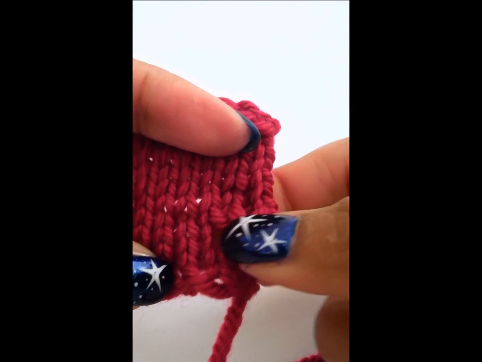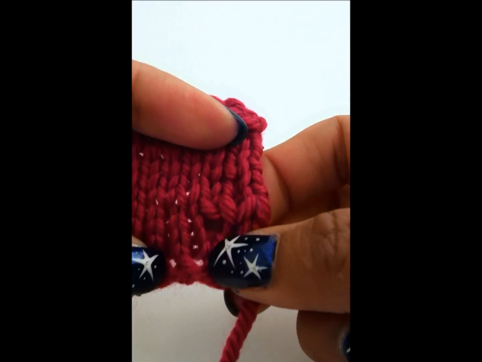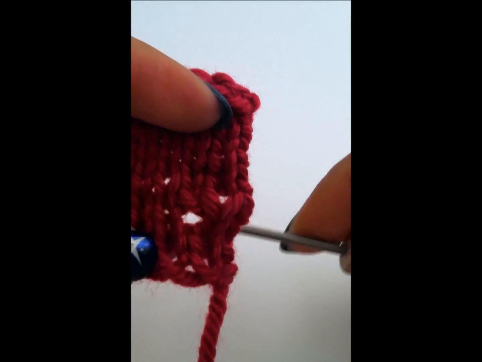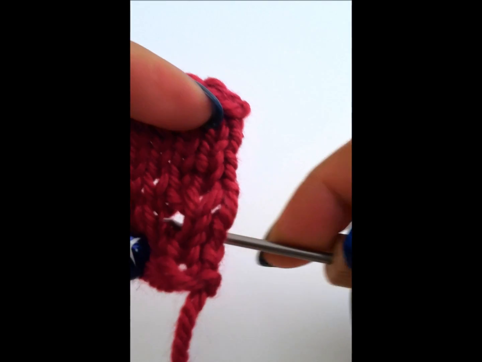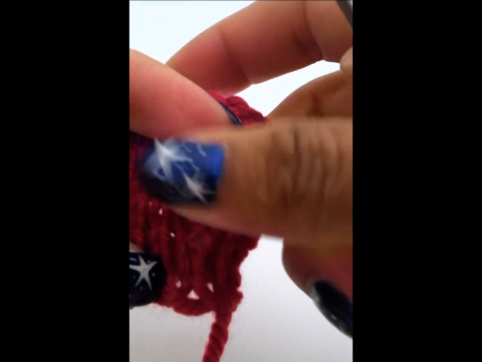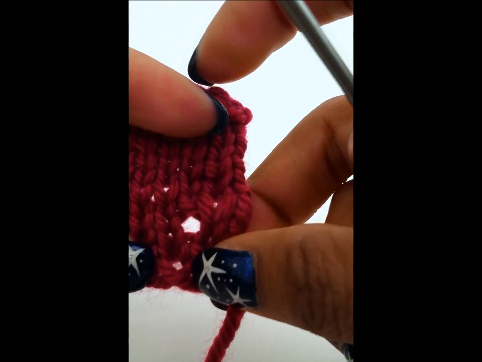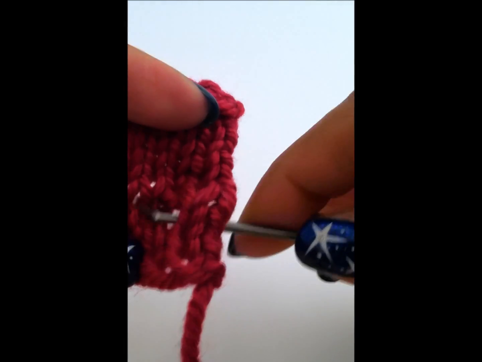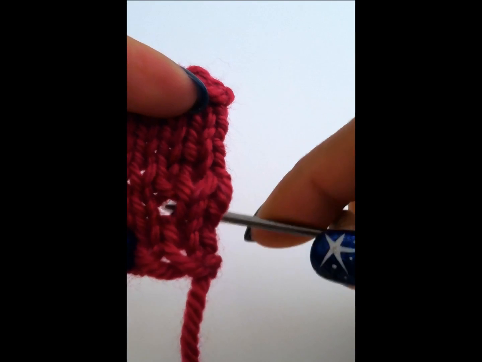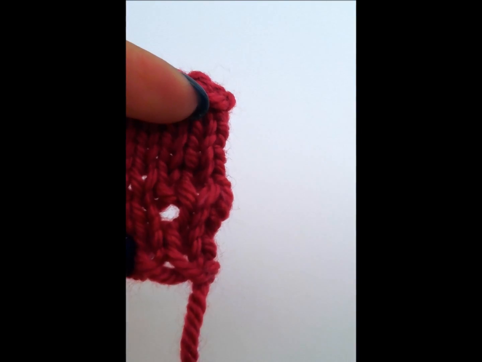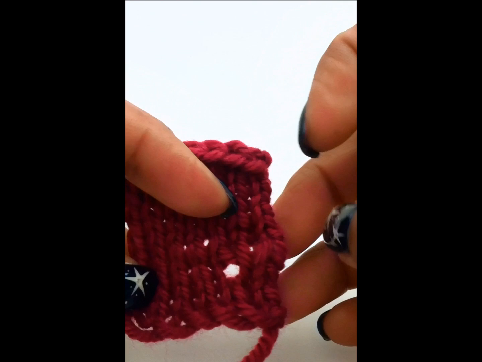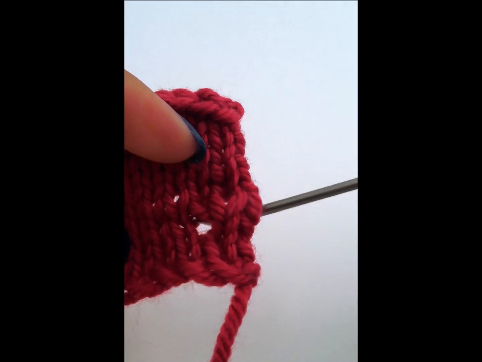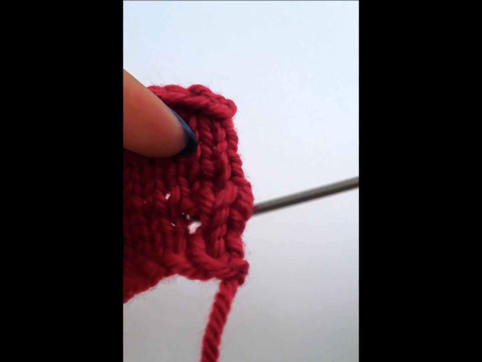This type of increase, the yarn over increase, will create a small little eyelet, which is great to use in decorative items such as in lace. So this is one that you definitely want to learn to do so that later on you can incorporate it into your lace patterns. Again, this was the yarn over increase, and it creates a small little hole.